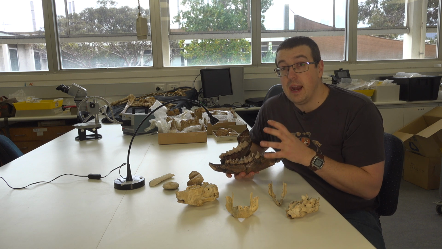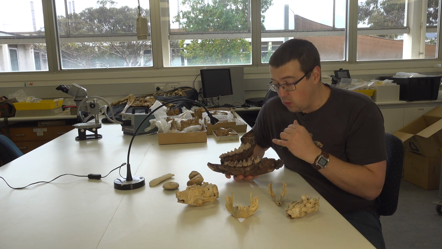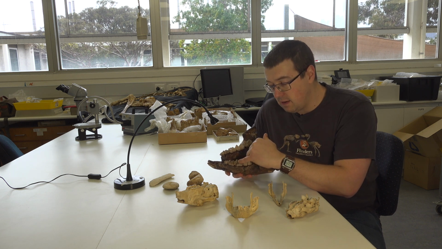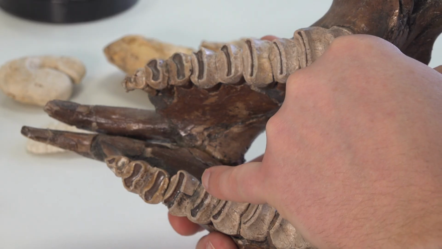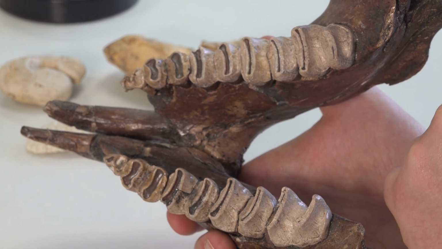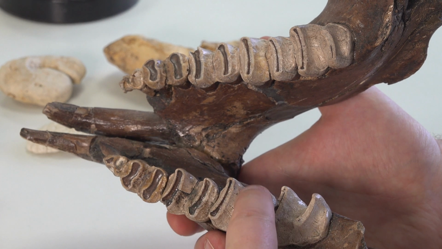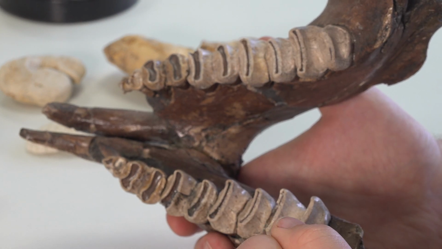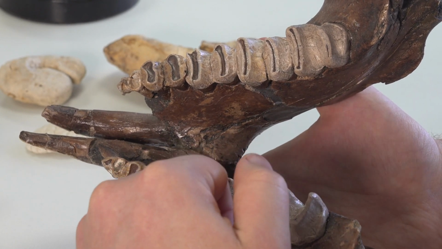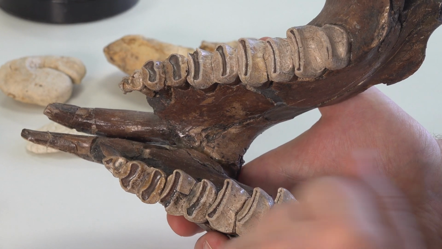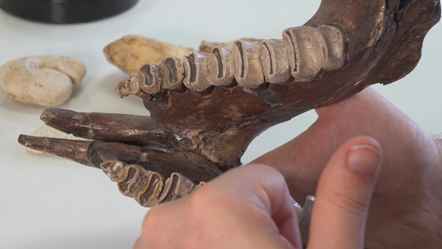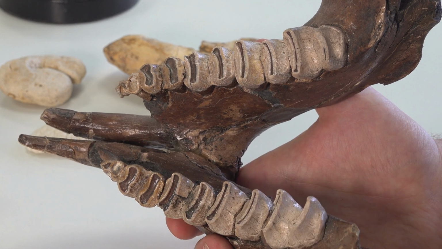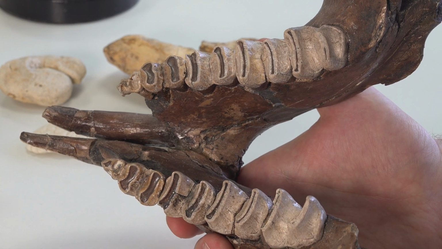The next category that we look at is the enamel. Now, here you can see it divided into these brown parts, that's the dentine, and the enamel, that's the hard outer part of our teeth. And that is adapted to grinding up whatever we're eating. So the thickness of the enamel tells us something about how hard the vegetation or the other things were that the animal was eating.